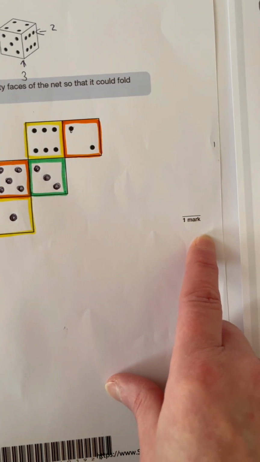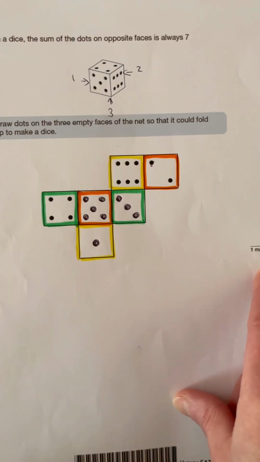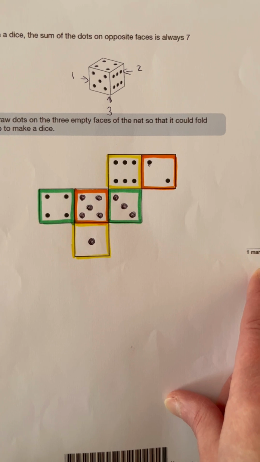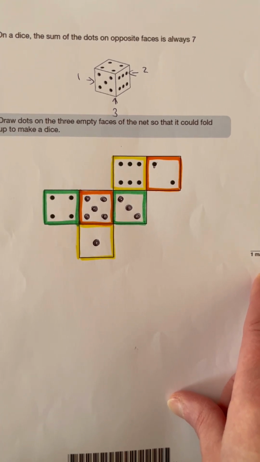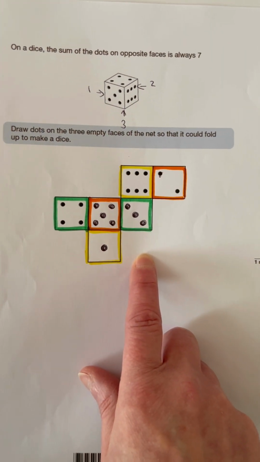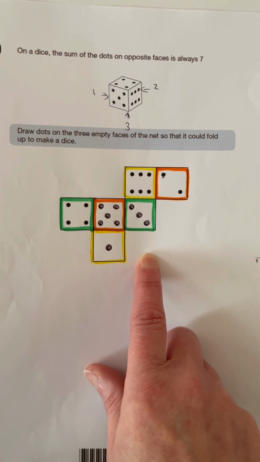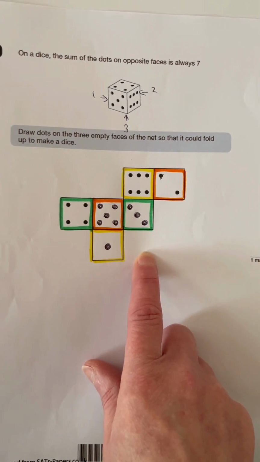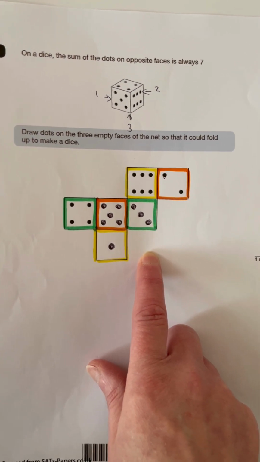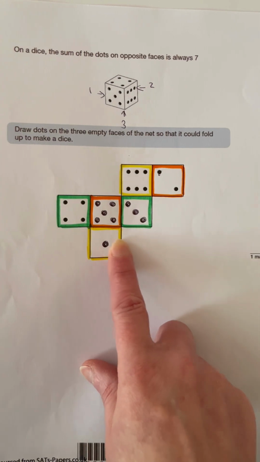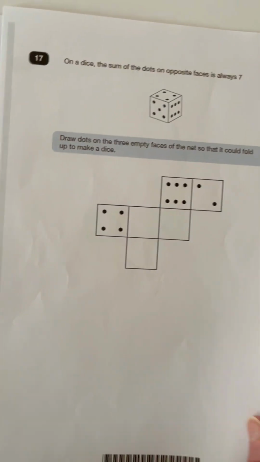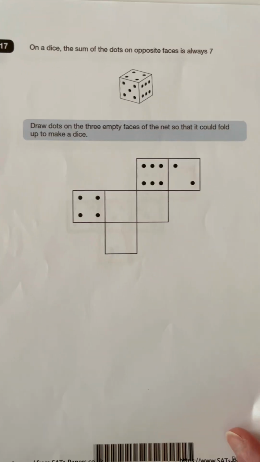To be honest, it was only worth 1 mark, and no children in my child's class could do it based on they hadn't been taught it at school. It's something you would need to know, particularly if you sit your 11+ exam, in terms of net cubes, and that can come up on your SAT paper as well, and also learning about opposite sides. They tend to do it with visuals instead of dice, but it's the same principle of the opposite sides. So that answers the SAT question.